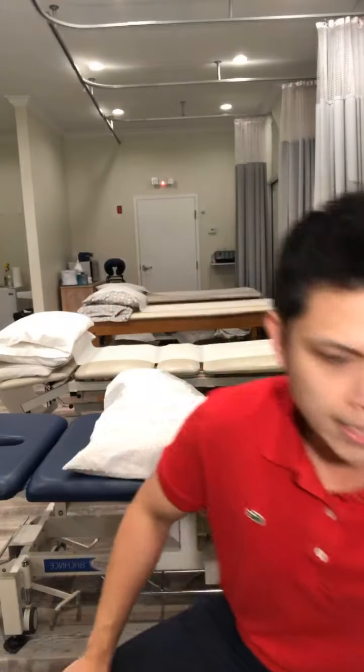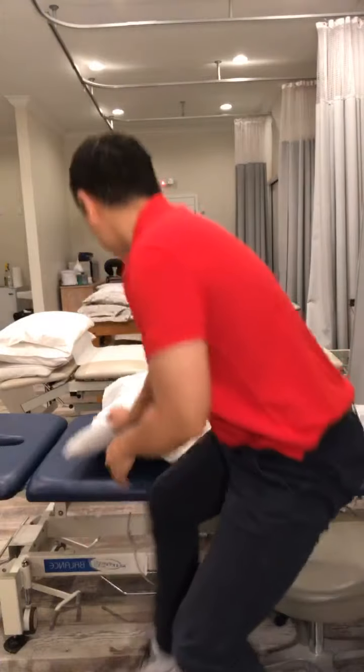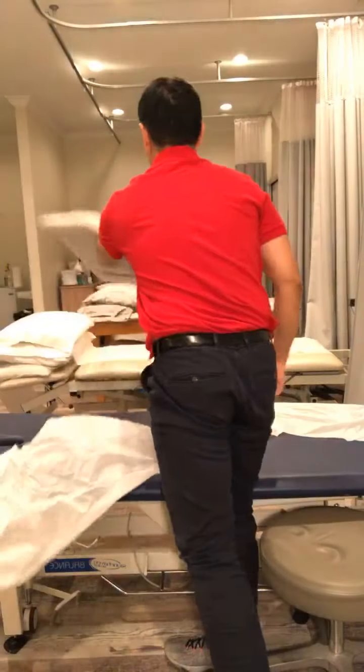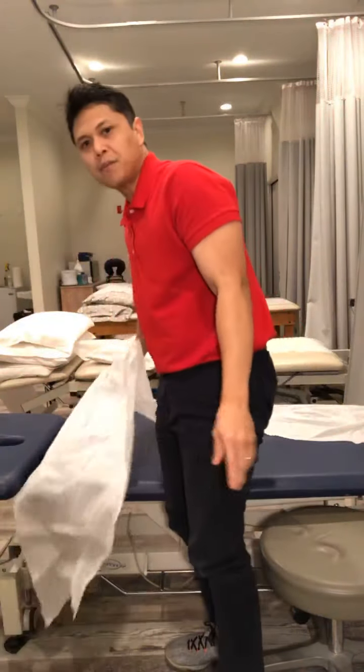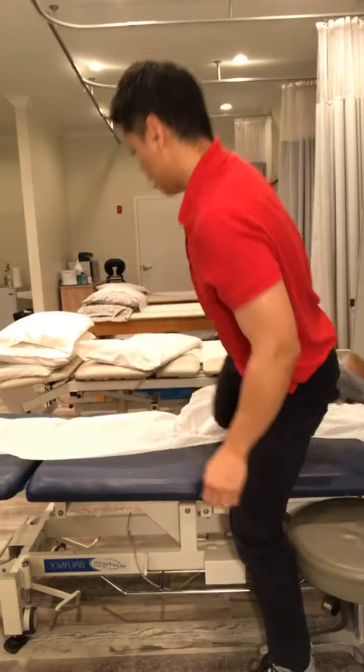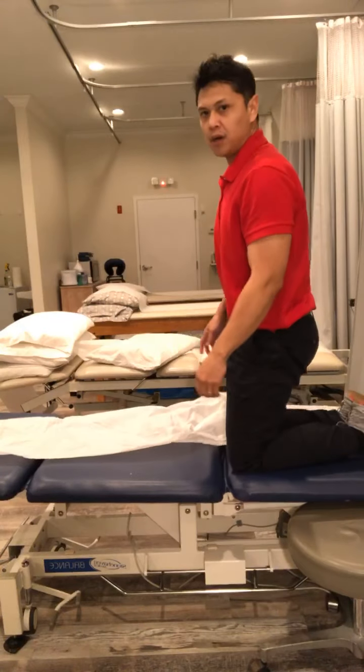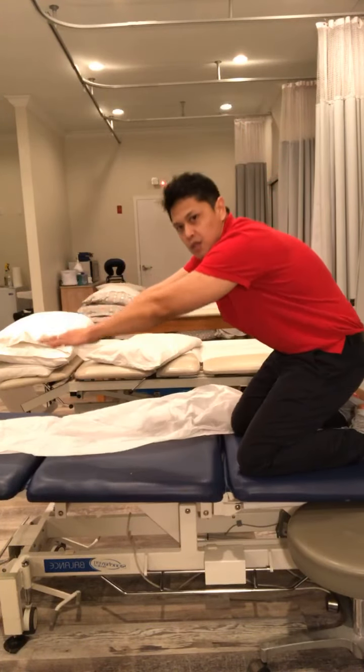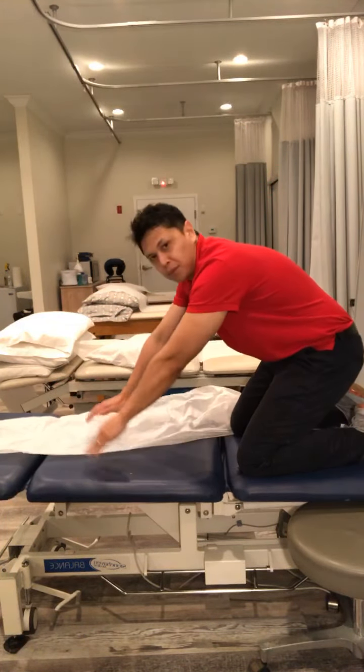Okay? This is the last exercise, guys. This is my last exercise. Continue doing this at home. Okay? This is for scoliosis. We use this one for patients with spinal stenosis too. Okay? So for patients with scoliosis, I do what we call prayers position.